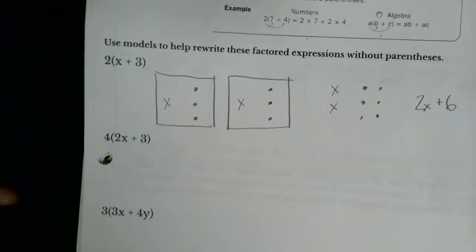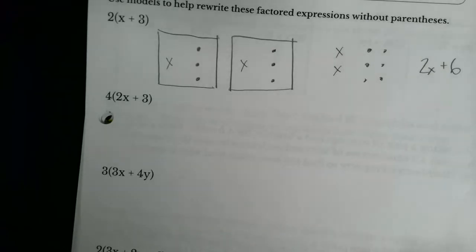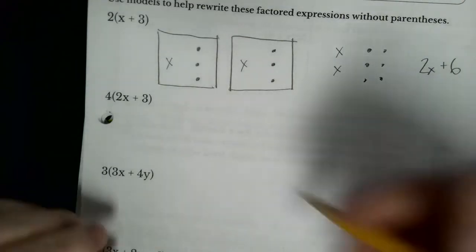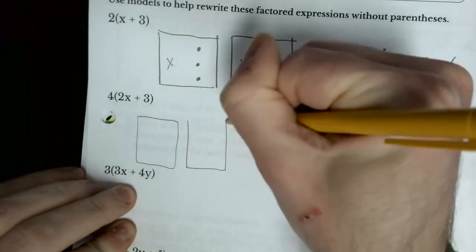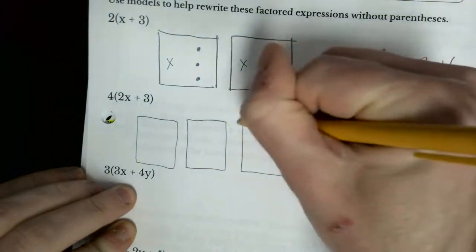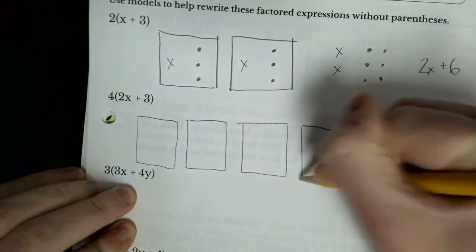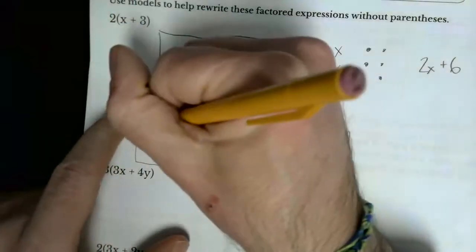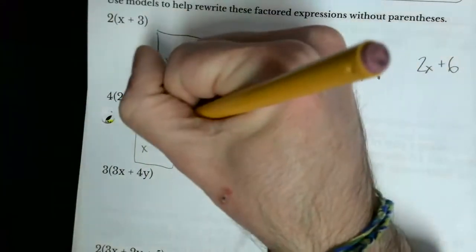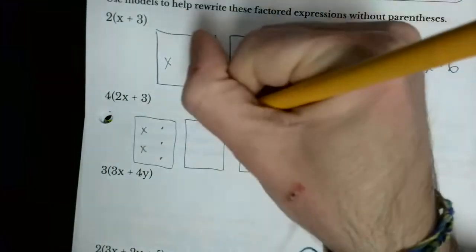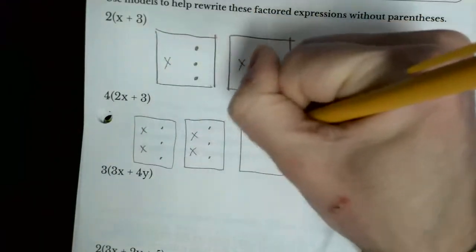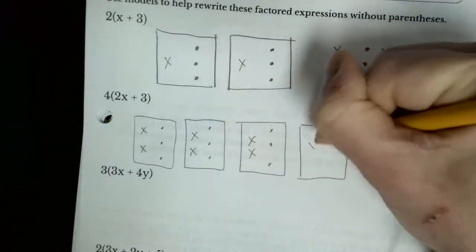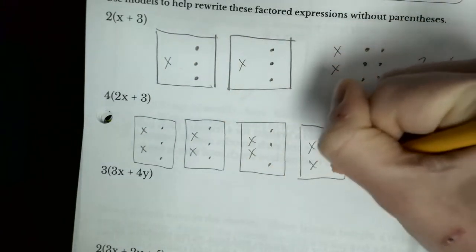All right, let's check out this next one. This one says 4 groups of 2x plus 3. So we're going to draw 4 groups. That was kind of a bad rectangle, but I'm going to make these other ones a little better. So we have 4 groups. In each group, we have 2 x's and 3 ones. 1, 2, 3. 1, 2, 3. Forgot the 2 x's. 2 x's and 3 ones per group.